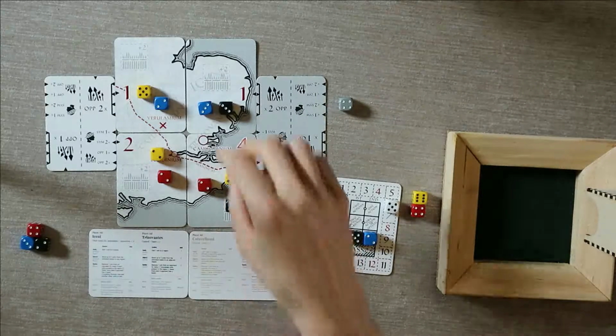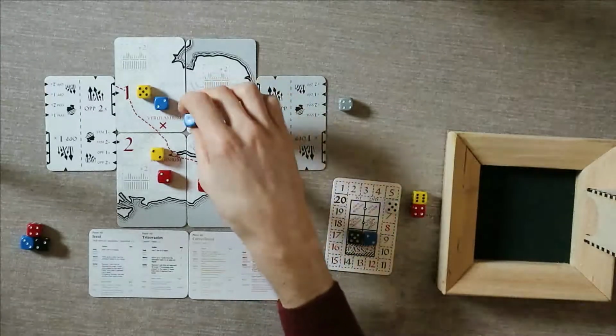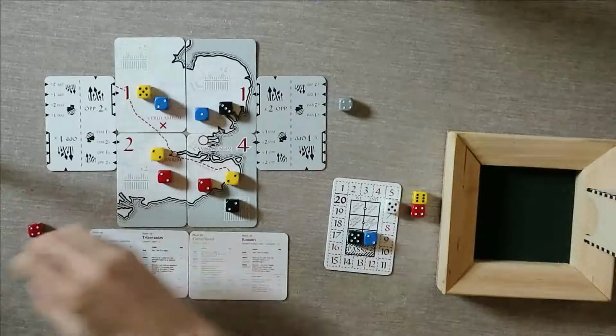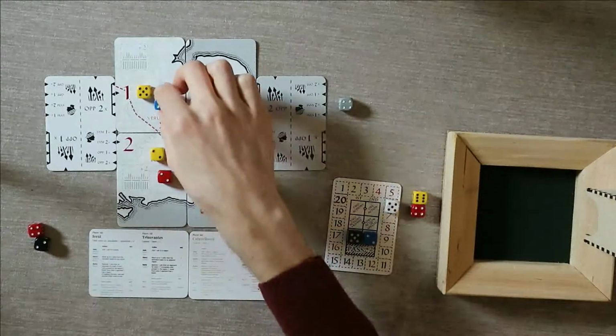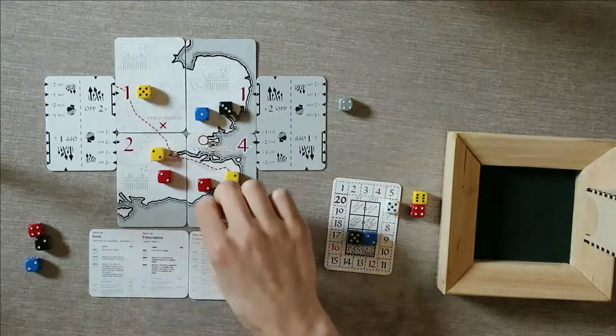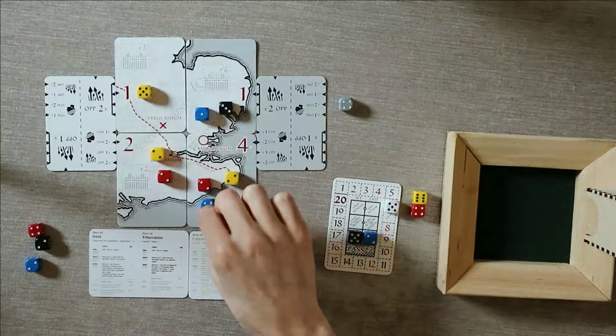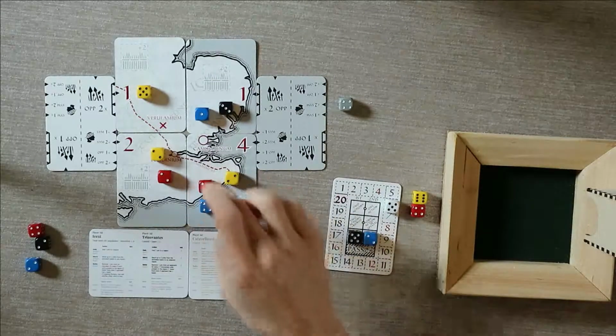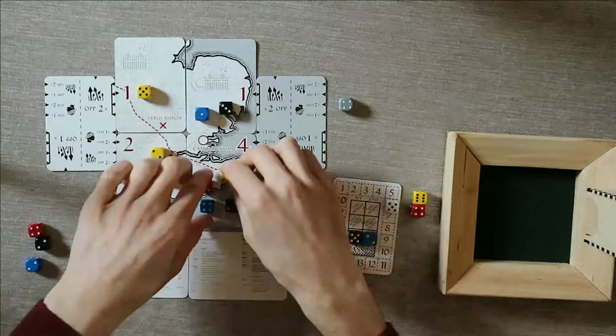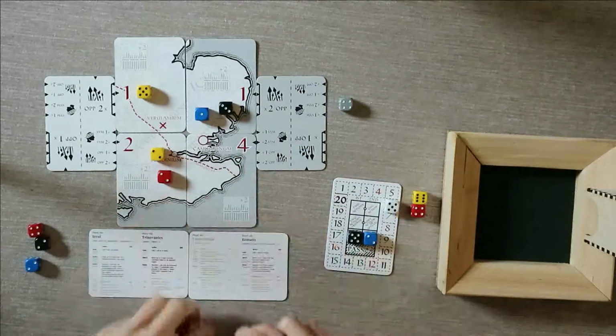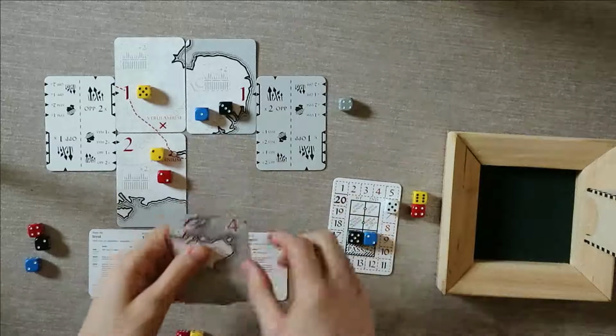So what they're going to do is move 2 units from this region into here, and also 2 units from here as well. That's going to leave them 4 in this region, which outnumbers the Romans. So as their bonus, they're going to destroy Camaldunum.